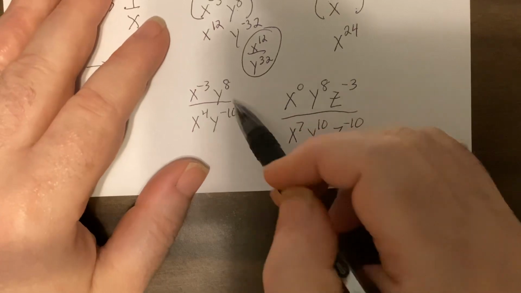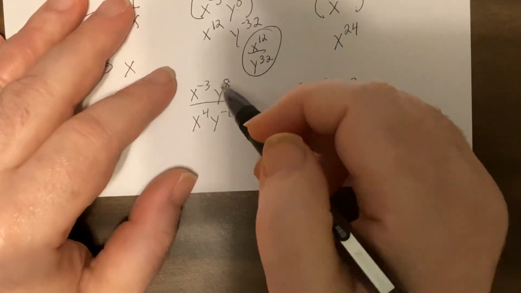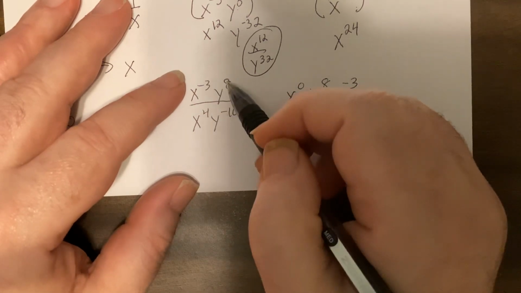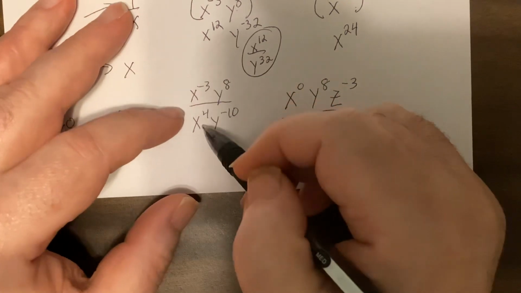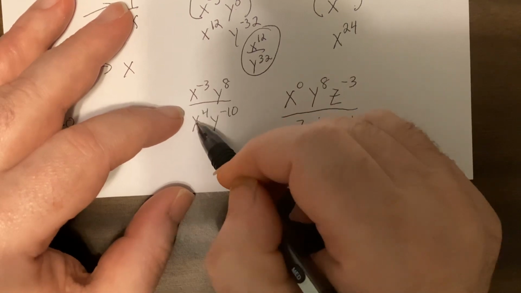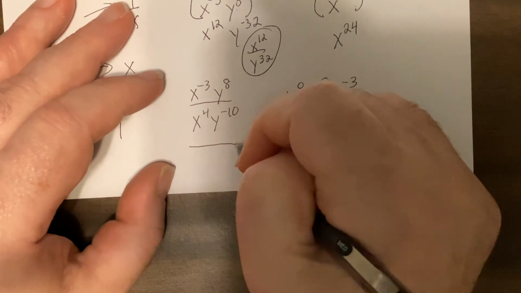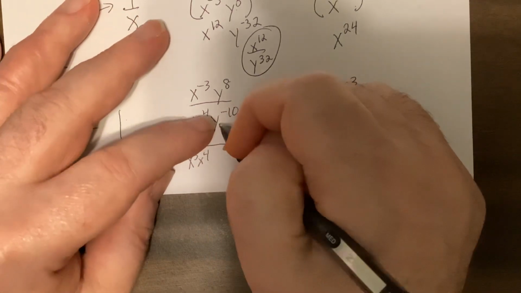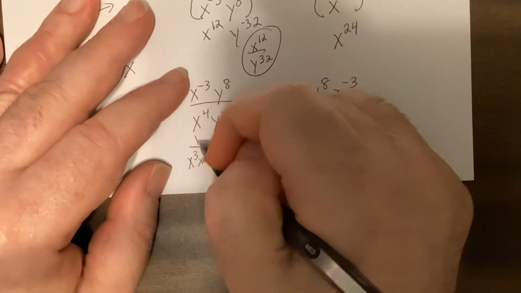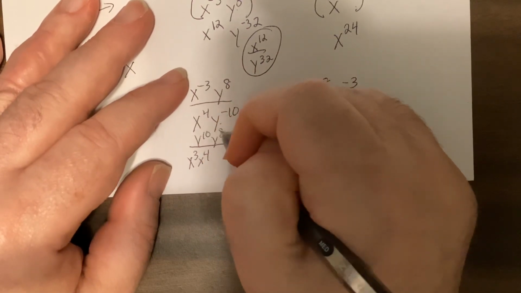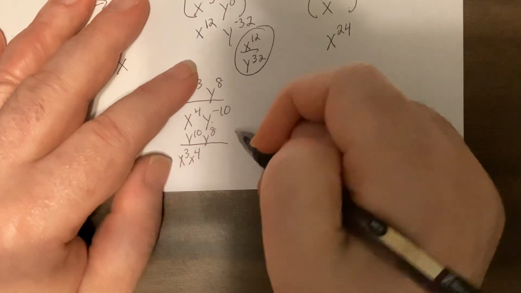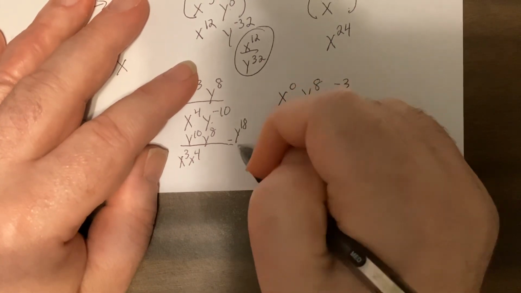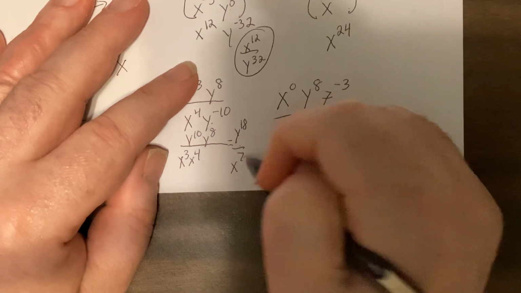Now, there's different ways to do these problems. To me, I was sort of always taught to just move it to get rid of the negative and then worry about it. So this one comes on down. This one does not move. It doesn't have a negative power. So you'd have x to the 3rd, x to the 4th on the bottom. This would move on up, so it'd be y to the 10th, y to the 8th on the top. Oh dear, now I got the coughs. Y to the 18th over x to the 7th.